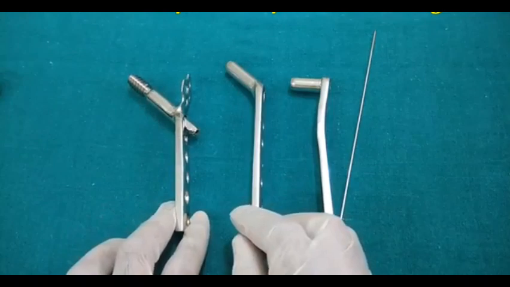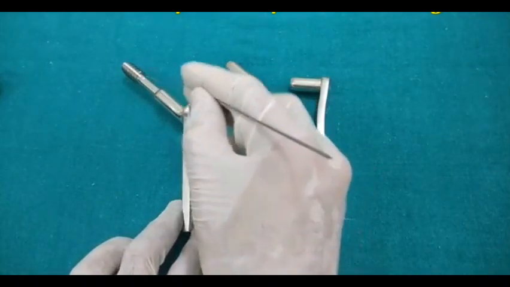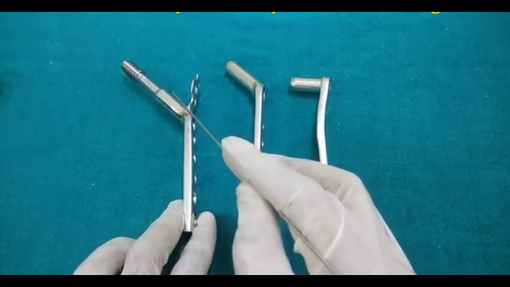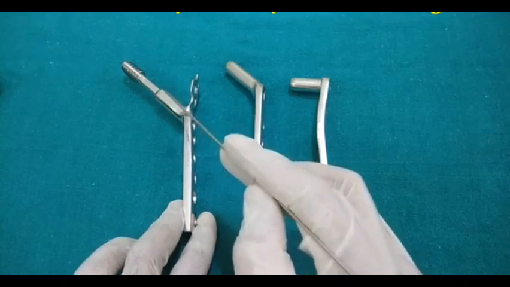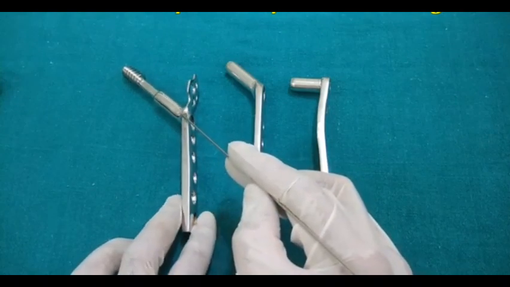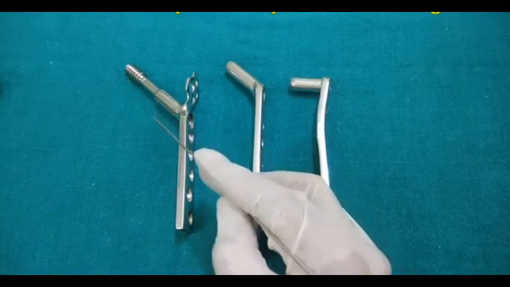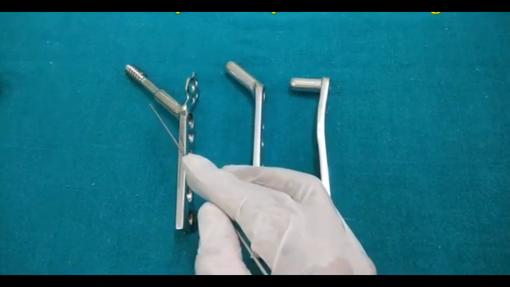And the correct site of entry of this screw is center and center. Center in the AP view, center of head and neck, and center of head and neck in the lateral view. However, if you are not able to achieve this, it is very difficult to achieve center in the AP and center in the lateral, then posterior-inferior is the acceptable position.